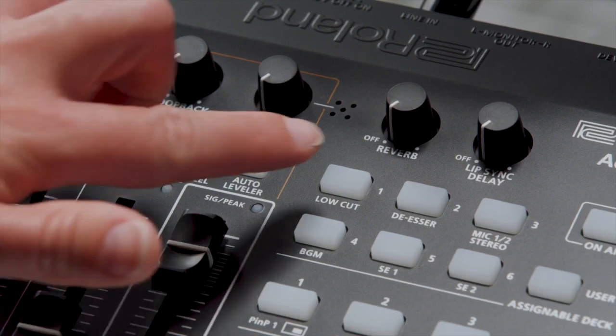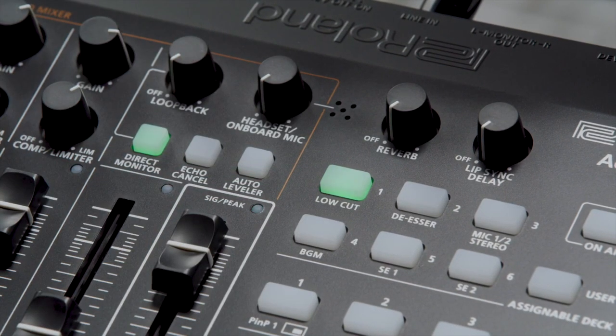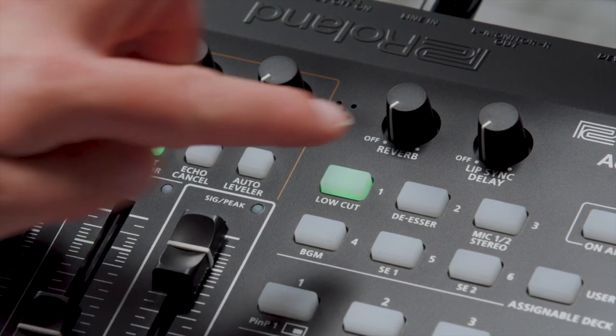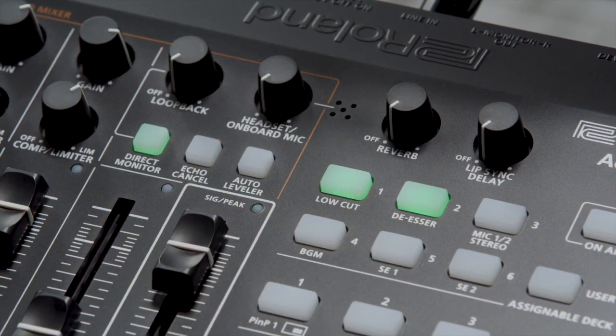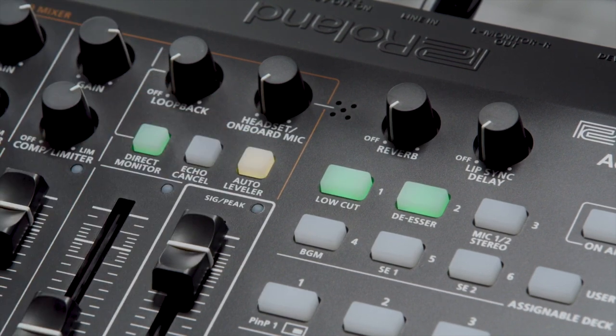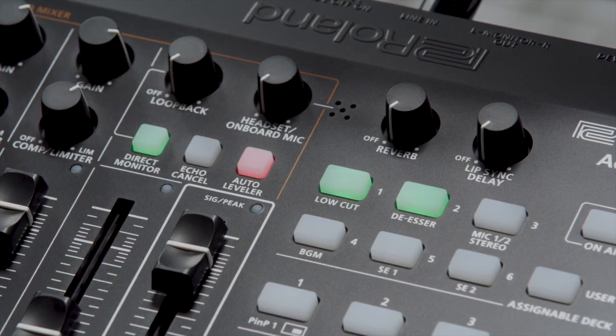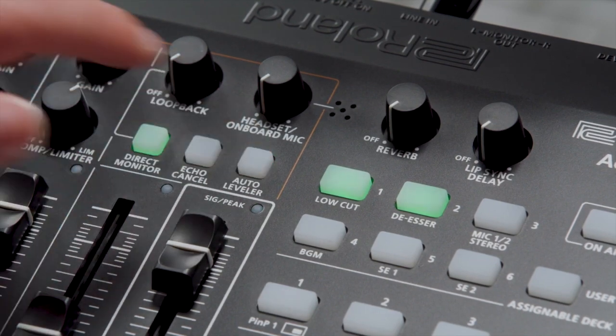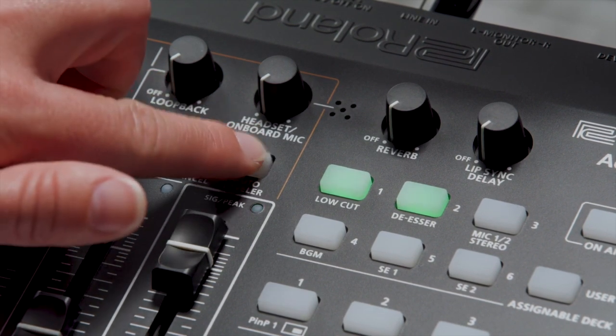When testing the microphone, press the low cut button if there is too much bass, and press the de-esser button if S sounds are too noticeable. The auto leveler button has 4 settings: off, green, yellow, and red. This feature also brings quiet and loud audio closer together, with red being the most noticeable. It's similar to the comp limiter effect, but for your entire VRC-01 mix.